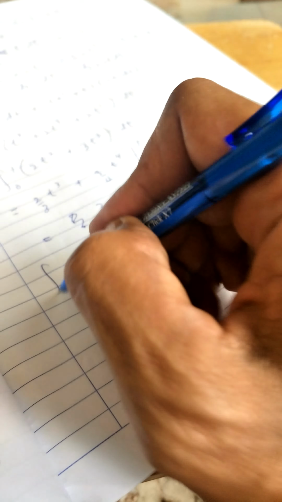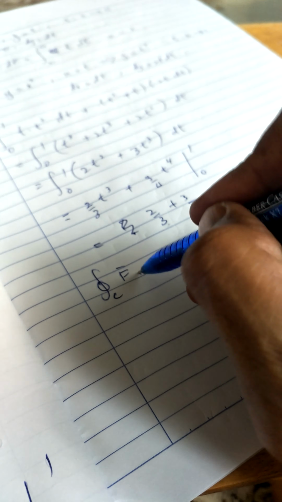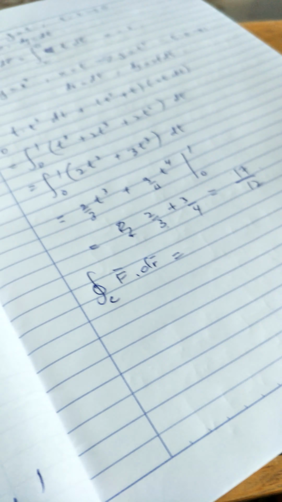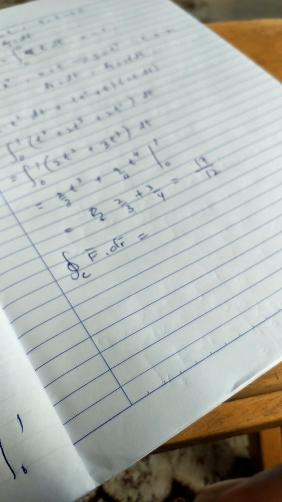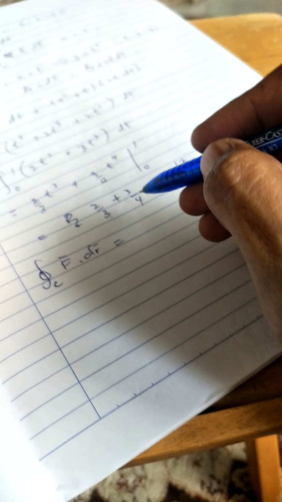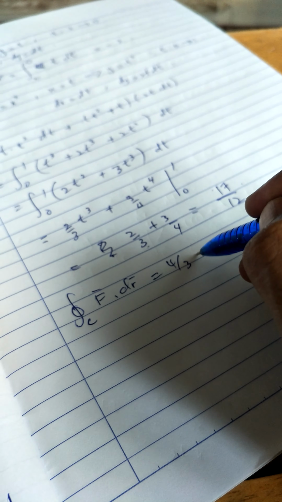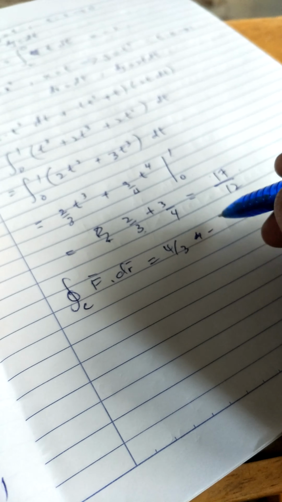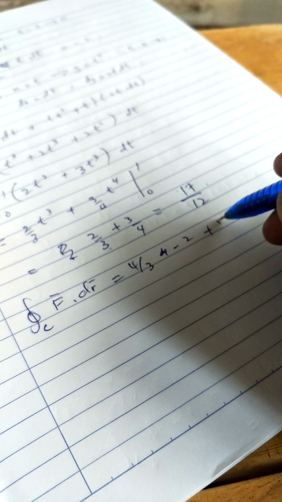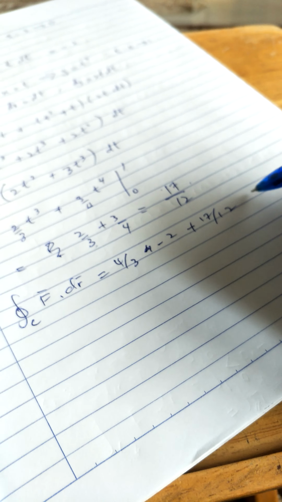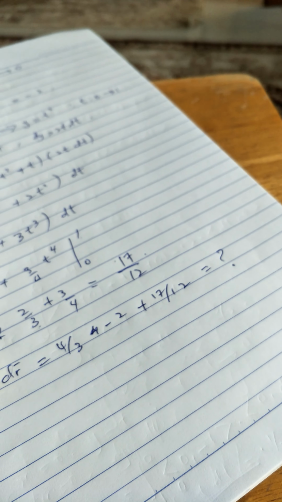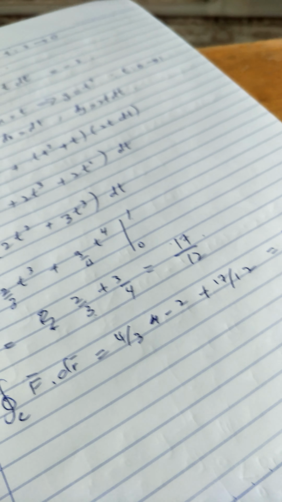Okay. So therefore, for F dot dr you just add up everything that we have obtained, C1, C2, C3. For C1 you have 4 over 3, C2 you have minus 2, C3 you have 17 over 12. So that gives you whatever value it is.